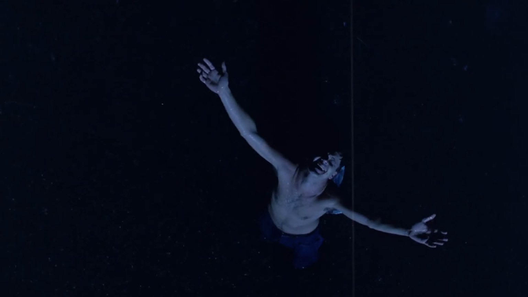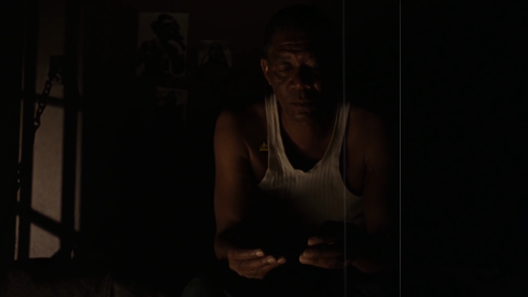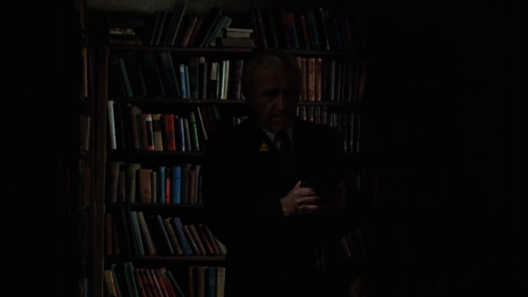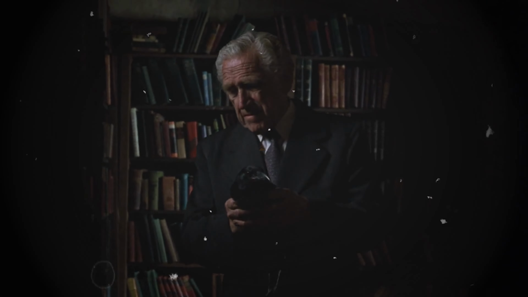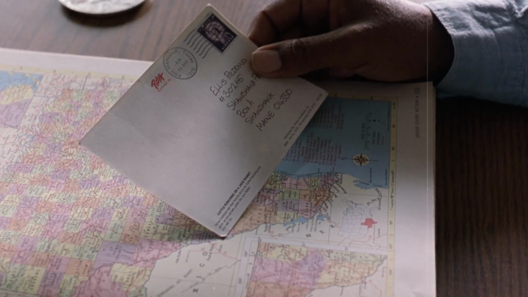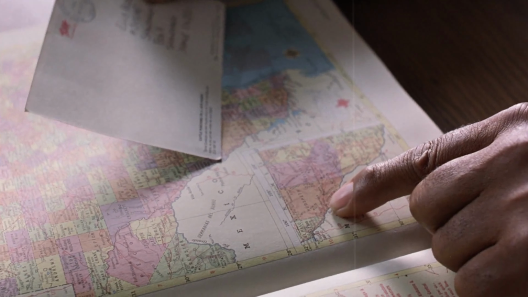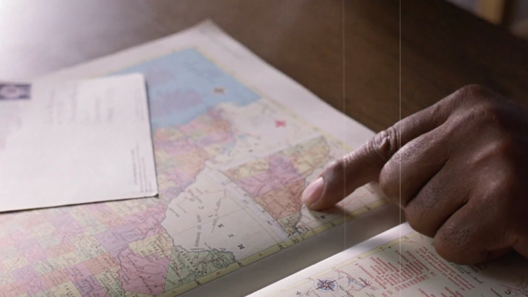Darabont and Deakins often use deep shadows to create a sense of claustrophobia and isolation. This is particularly evident in the scenes set in Shawshank State Penitentiary, where the prisoners are constantly surrounded by bars and walls. Another notable aspect of the cinematography is the use of camera movement. Darabont and Deakins often use slow, deliberate camera movements to create a sense of calm and reflection.